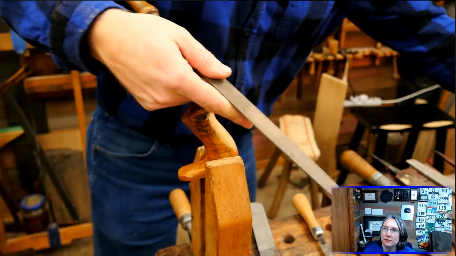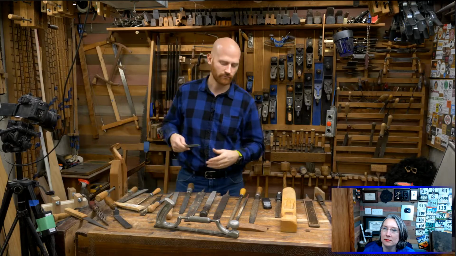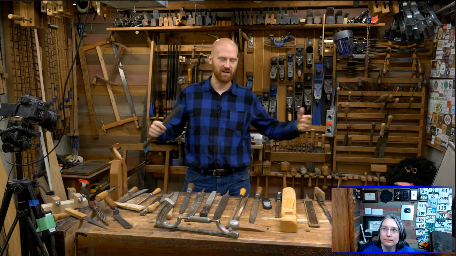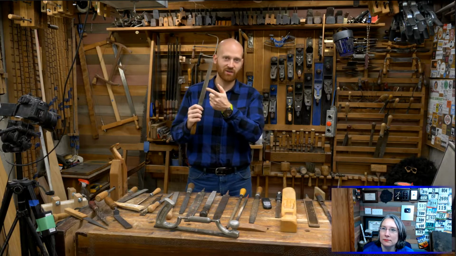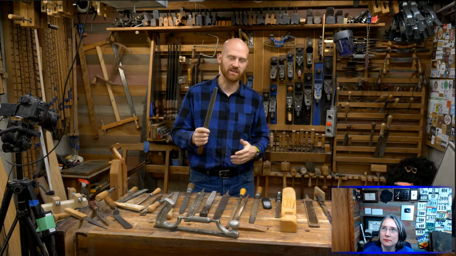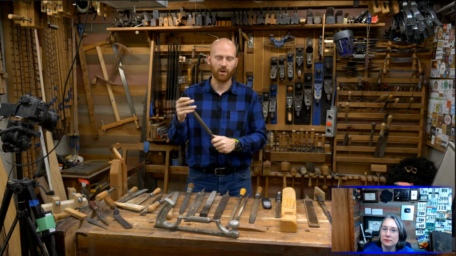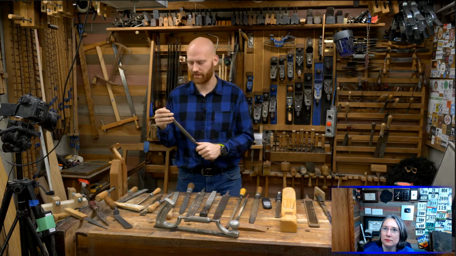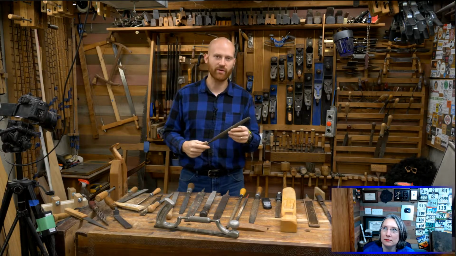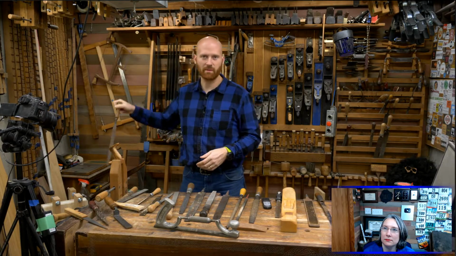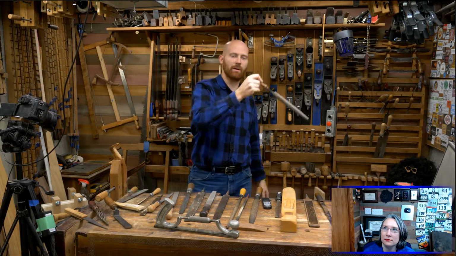Now, I don't have a huge amount of problem with rust down here because I'm in an air-conditioned basement. But if you are out in the open, particularly your hardened files rust almost instantly. Any hardened steel rusts much quicker than regular mild steel, and so you're going to want to keep these oiled. I actually have one friend who has a bucket of motor oil, and when he's done with his files, he'll dip them in the bucket, wipe them off, and then put them up to let them drip dry, and that's how he keeps the rust off his files.